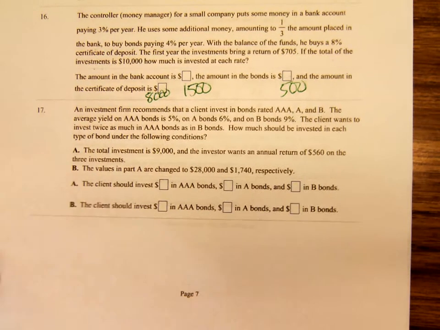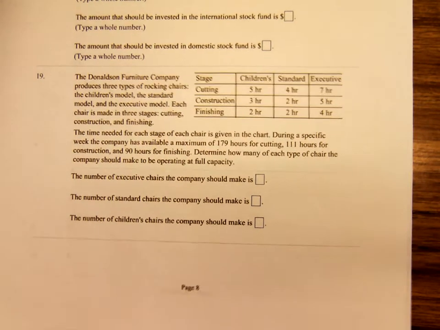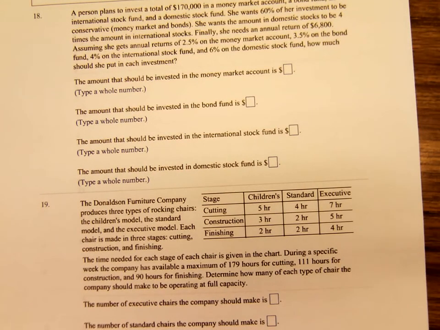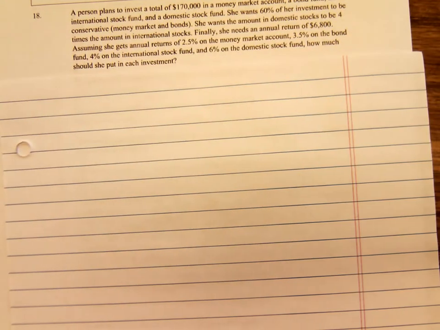Let me see. Looking through these. Let's do this one. It's number 18, this example here.